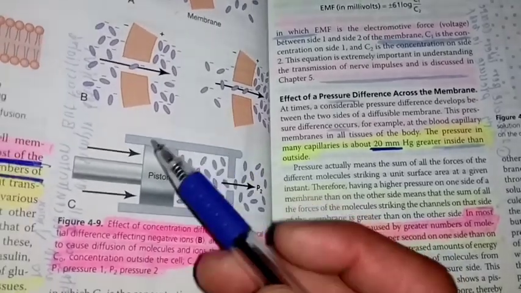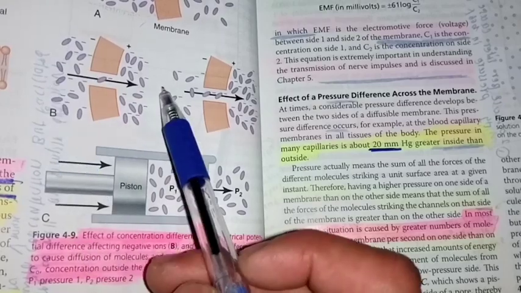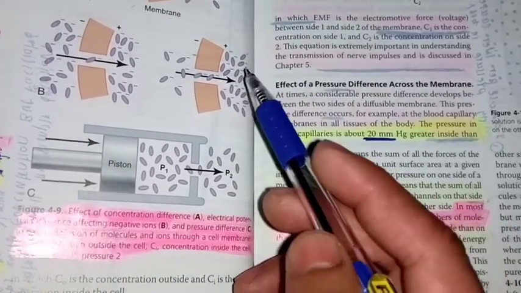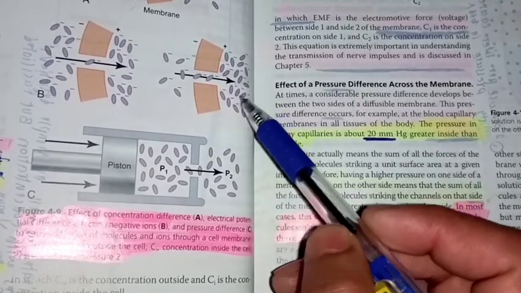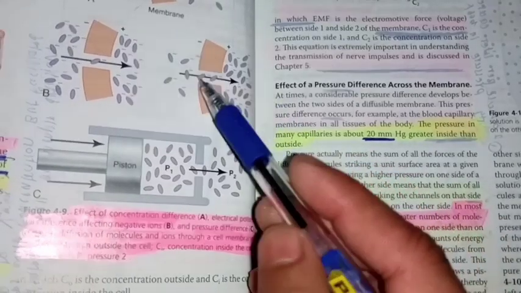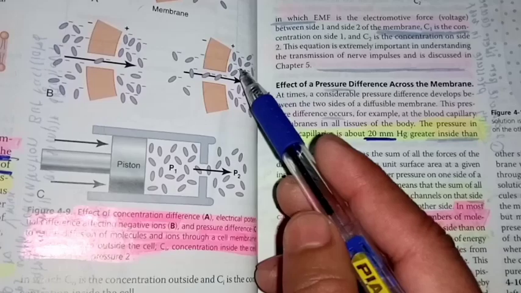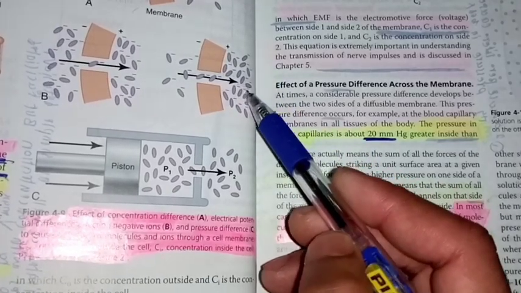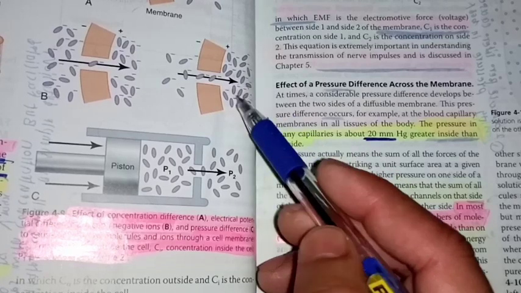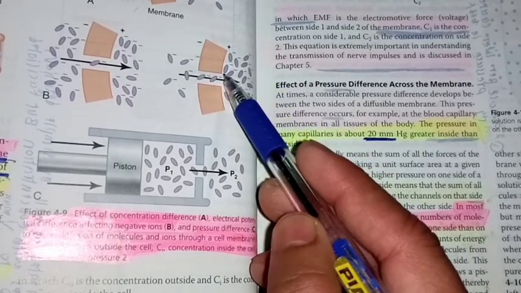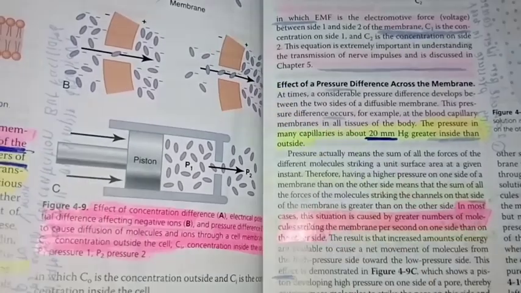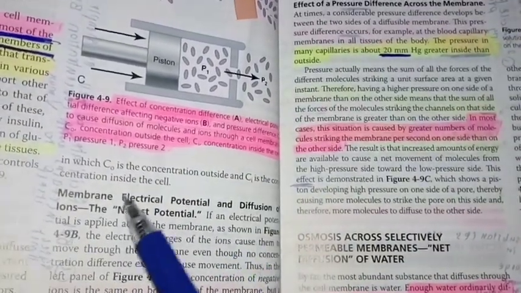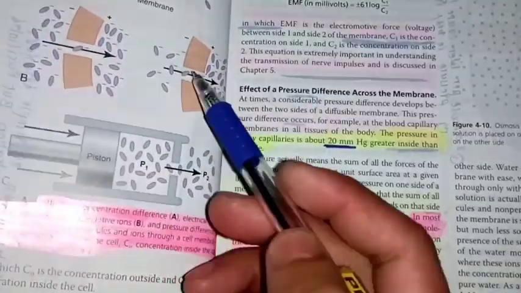For example, if the ions are attracted to the inside and the inside concentration keeps increasing, it reaches a point where the concentration will stop further diffusion of ions. Why? Because the attractive force of the cell membrane will be neutralized by the pressure which is produced by this high concentration. So this is the membrane electrical potential and diffusion of ions, and how the membrane electrical potential affects the diffusion.